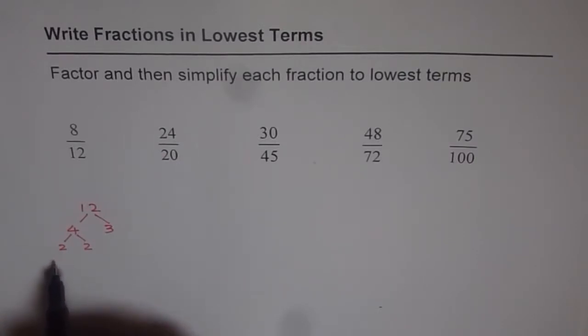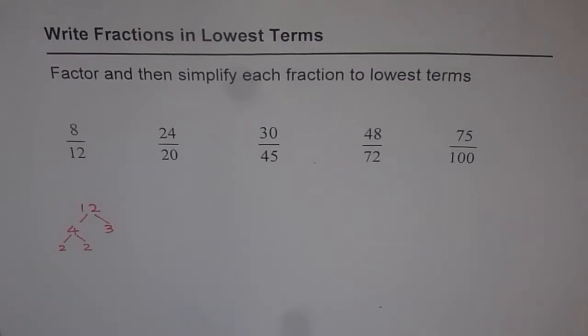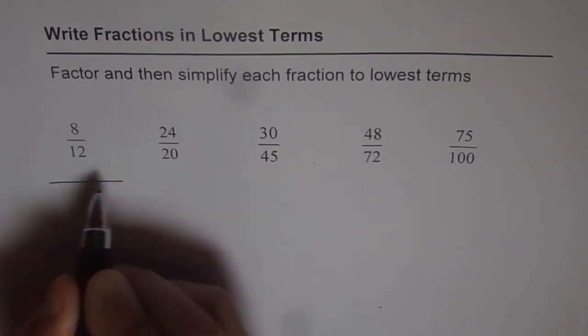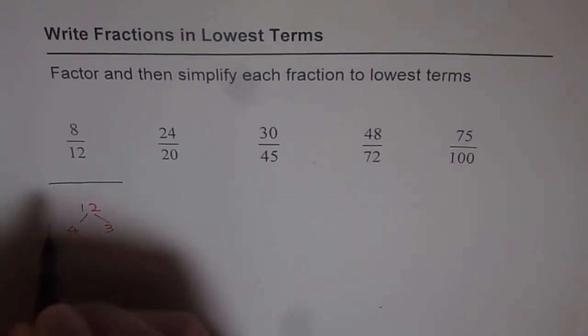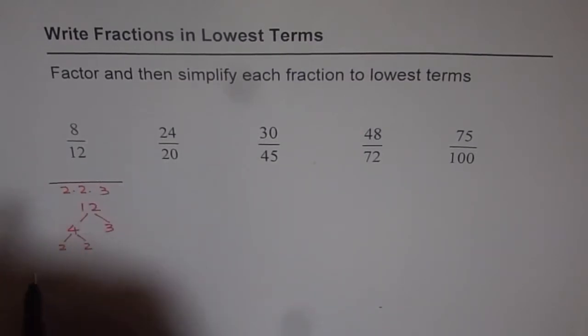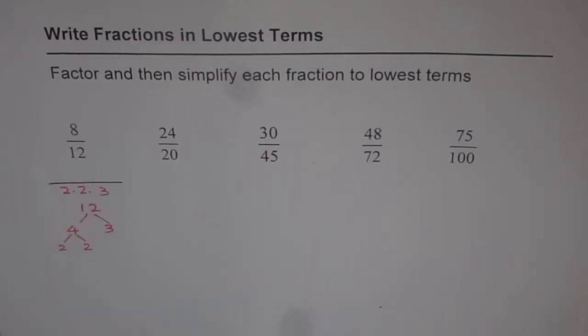So when a number has only two numbers as its factors, it is called a prime number. So 2 is the lowest prime number. How about 3? Only 3 times 1 will give you 3. 3 is also a prime number. So that way we get all the prime factors of our number. So we can write 12 as the product of 2 times 2 times 3. Multiply them and check yourself. Do you get 12? 2 times 2 is 4 and 4 times 3 is 12. Yes, you do.